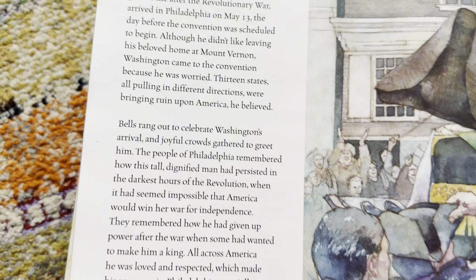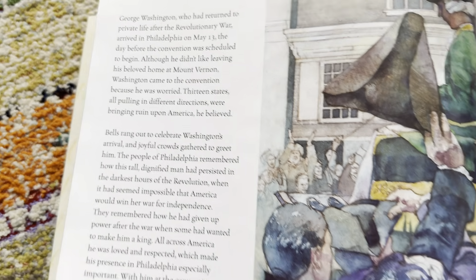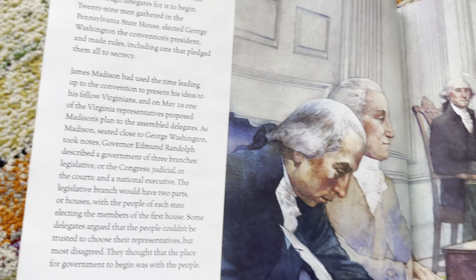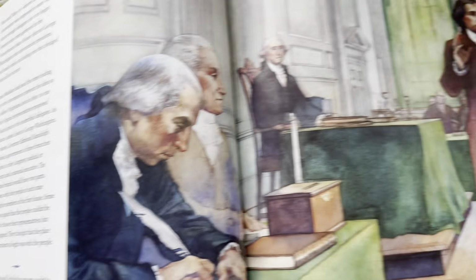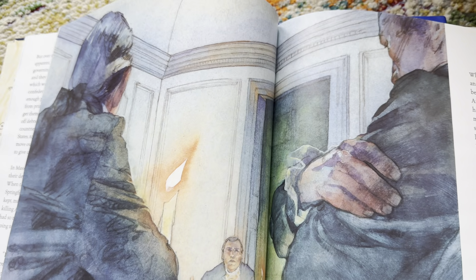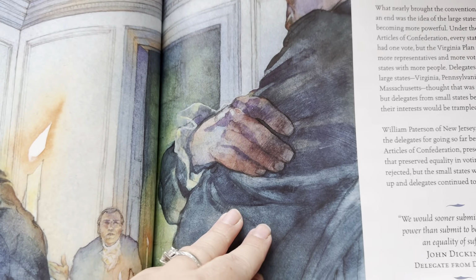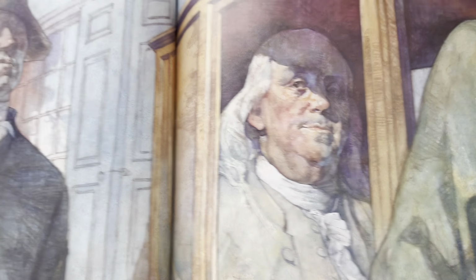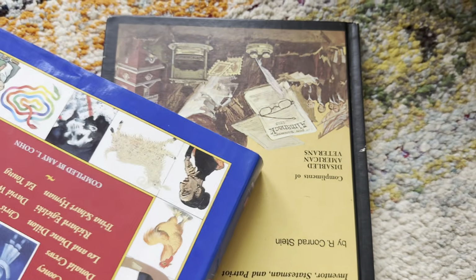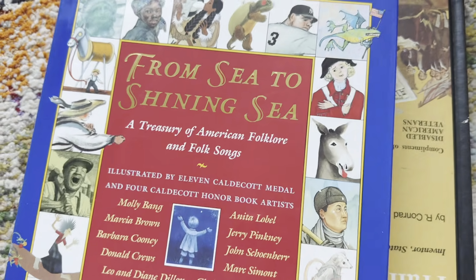Okay, what happened after we won the American Revolution? The drafting of the Constitution, the delegates all getting together. But I really like the illustrations. Illustrations do it for me, you know? I like it. I think we're going to do it. So We the People, the story of the Constitution. Okay, we're almost to the end of the first stack.